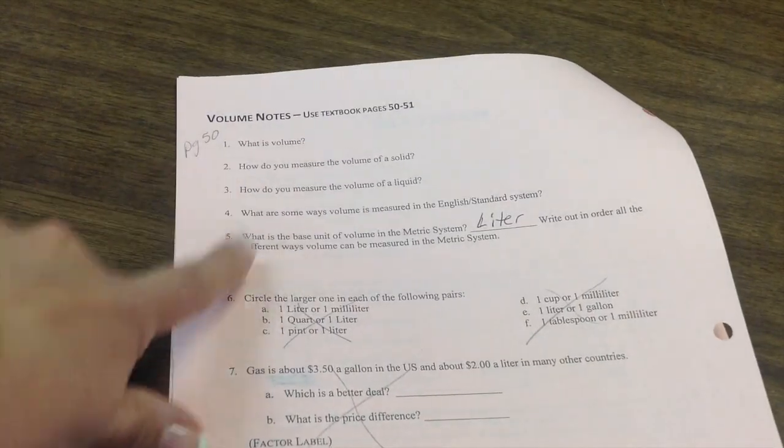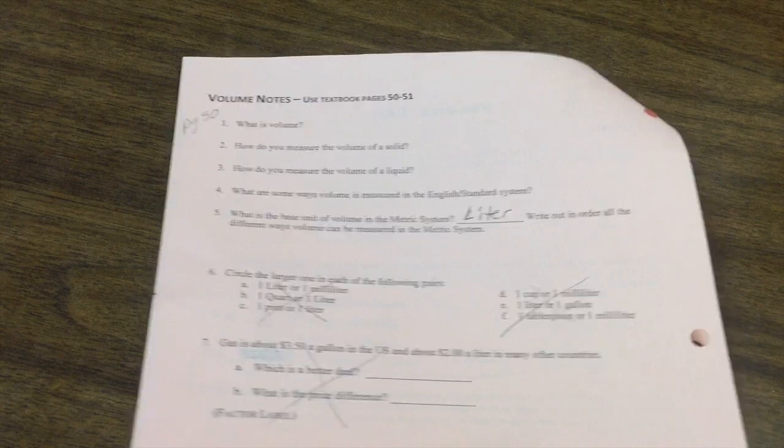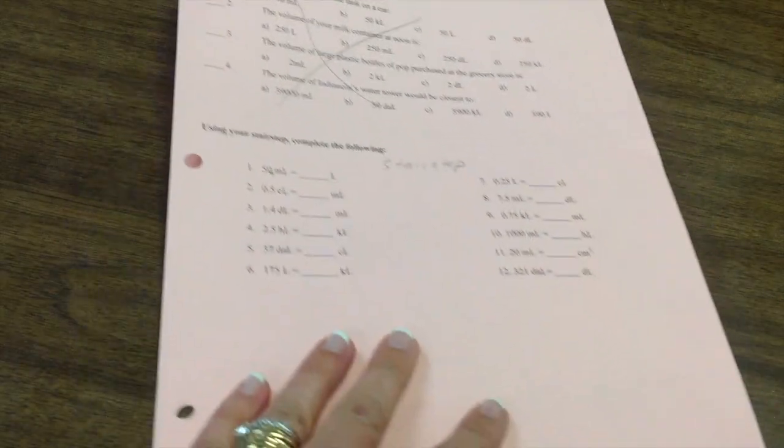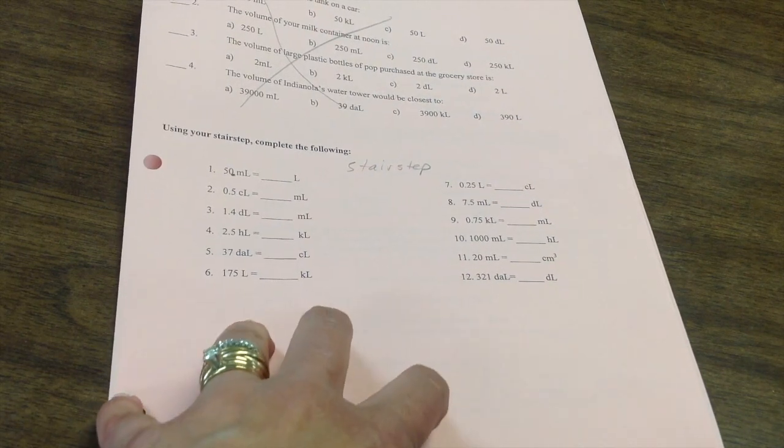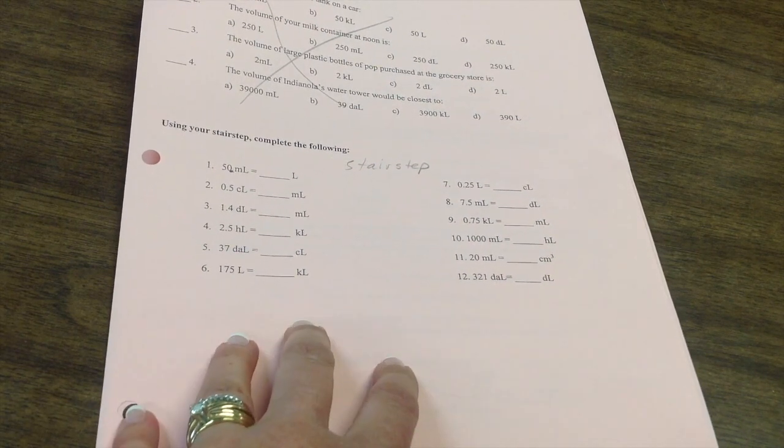And again, I have a page number there for any of the questions that might need to happen. And then again here I have a prompting for the kids to use their stair step. It just gives them that reminder, use your stair step to fill out that information.